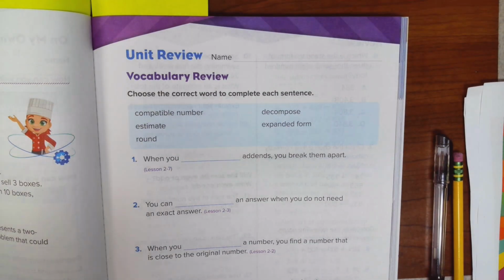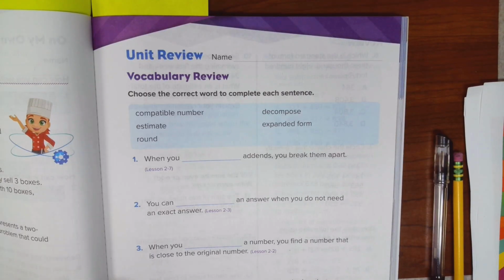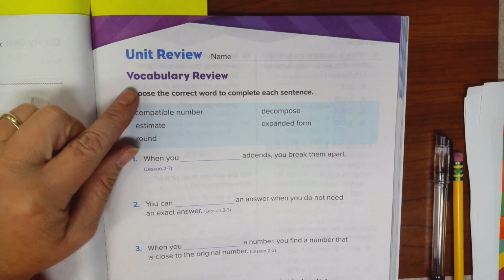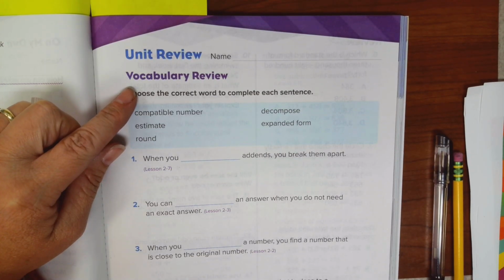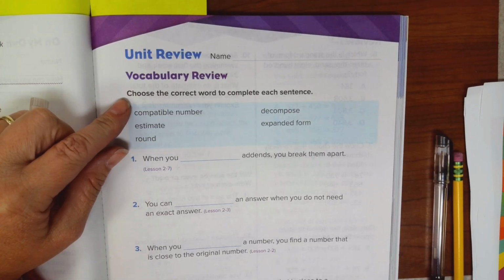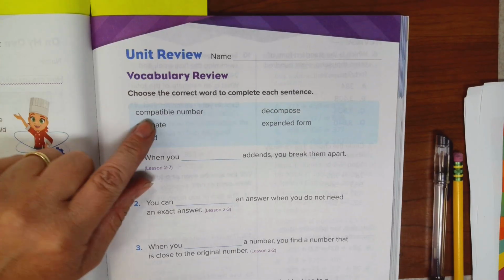Alright, ladies and gentlemen, this is a unit review for Unit 2. It begins on page 83. You're going to do vocabulary review first. We've been working really hard on vocabulary. You're going to choose the correct word to complete each sentence.